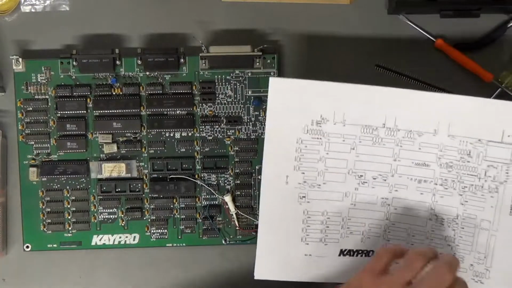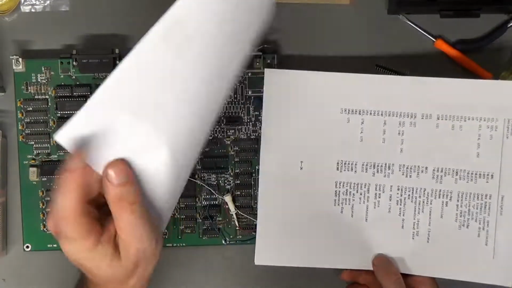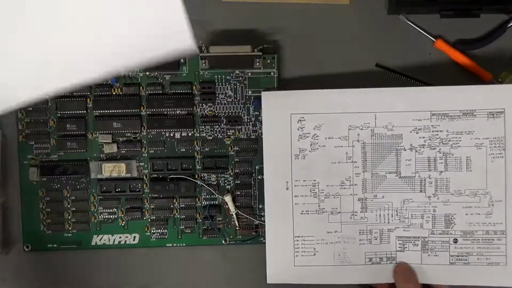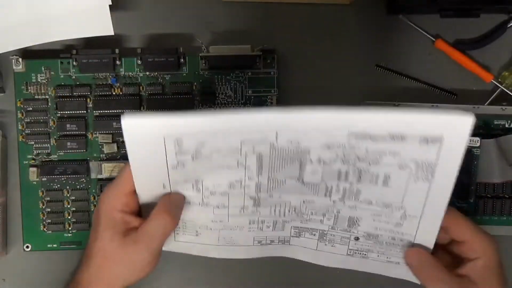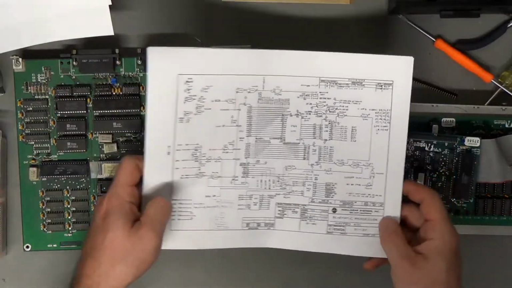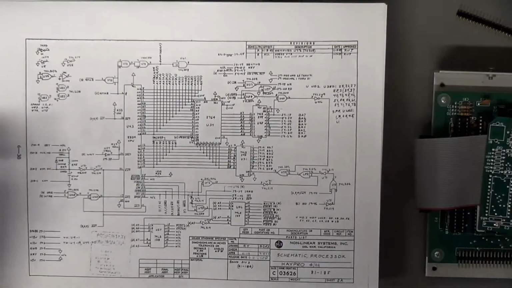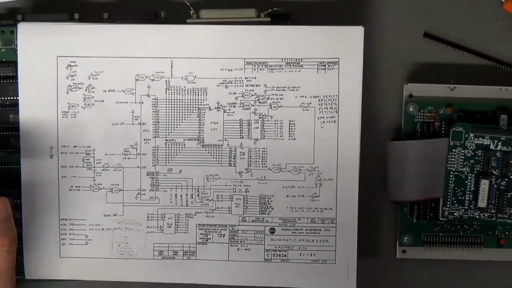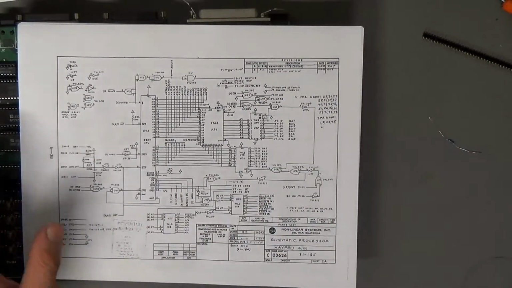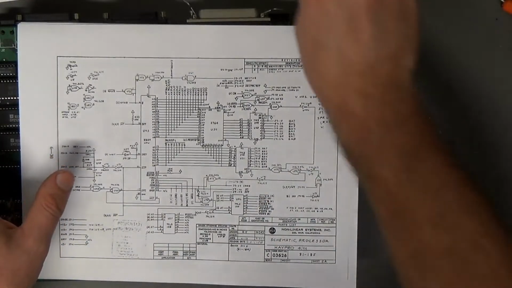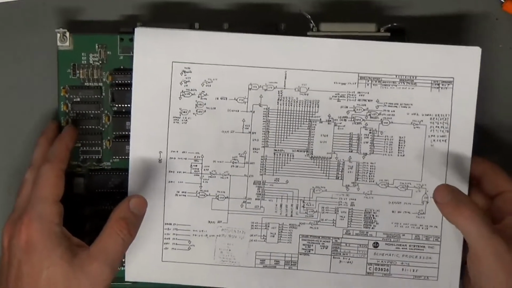Let's just go through this and see what all we've got here. I'll probably have to reference back to those two pages. So here, this is the schematic of the CPU section. Let me get this where we can look at everything conveniently here. There's that centered.